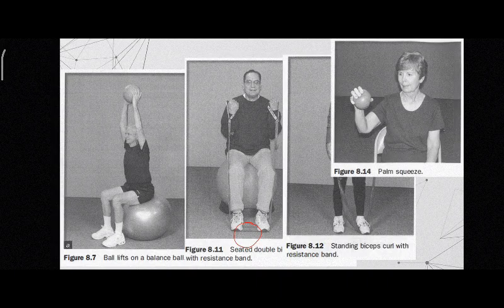There is a smiley ball which is generally used for palm squeeze, and it is very helpful for the patients to just do the palm squeezing exercise.